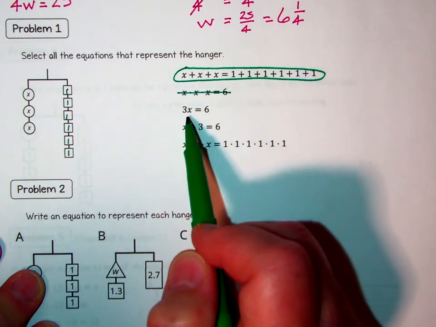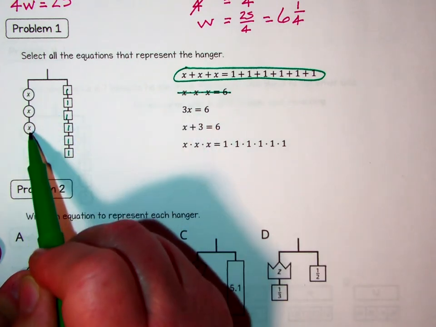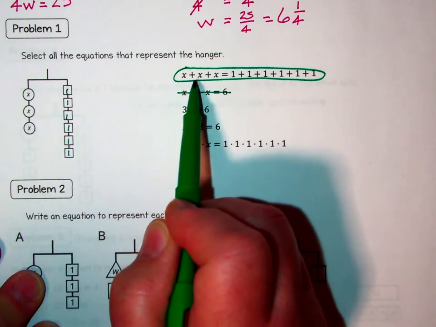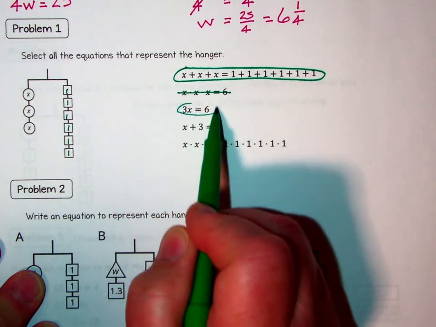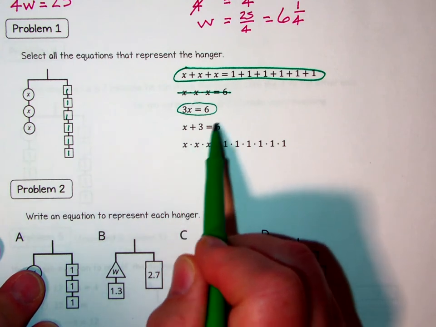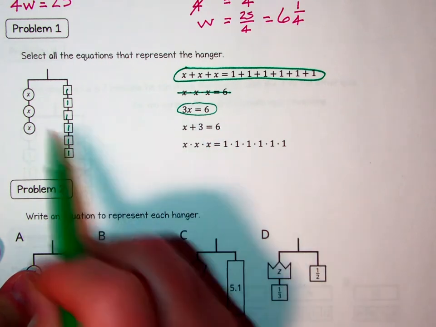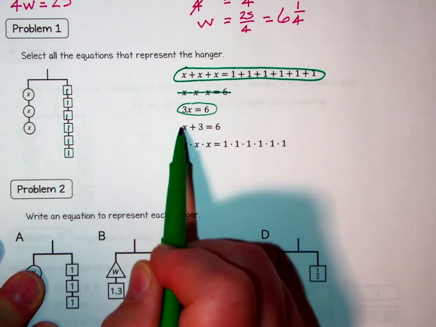All right, the next one, 3 times x equals 6. 3 times x, which is the same as x plus x plus x, equals 6, and on the right I have 6, so this is correct. The next one, x plus 3 equals 6. Well, the right side is correct, but the left side is not. This is 3 times x, not 3 plus x, so that is not correct.